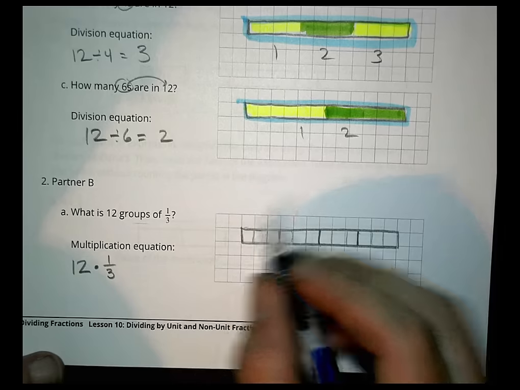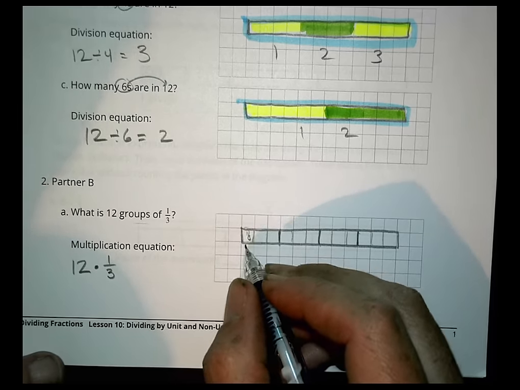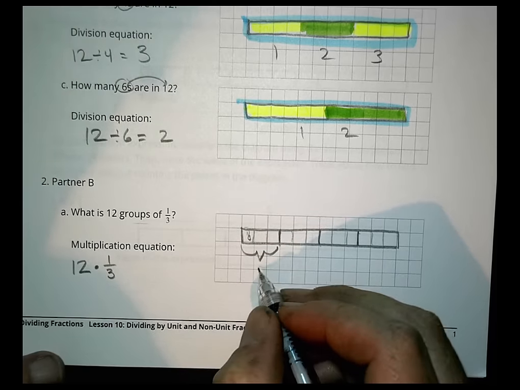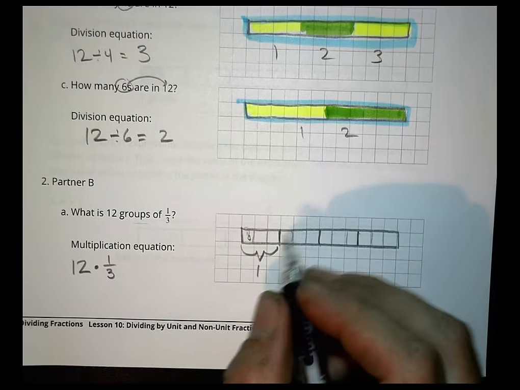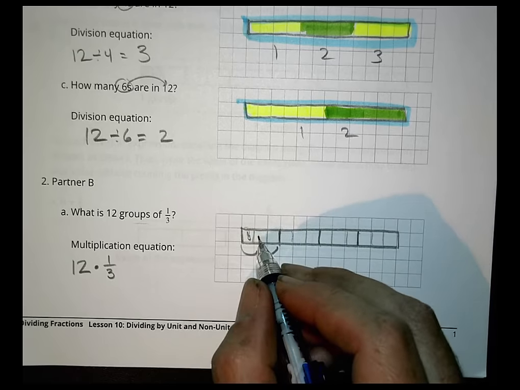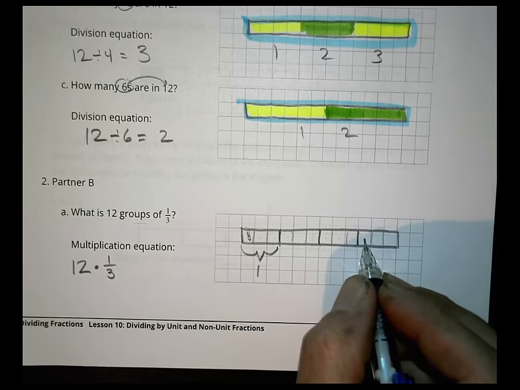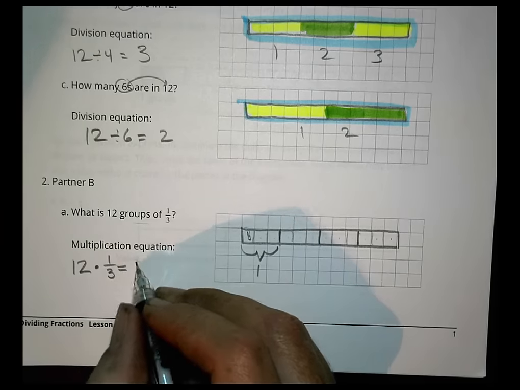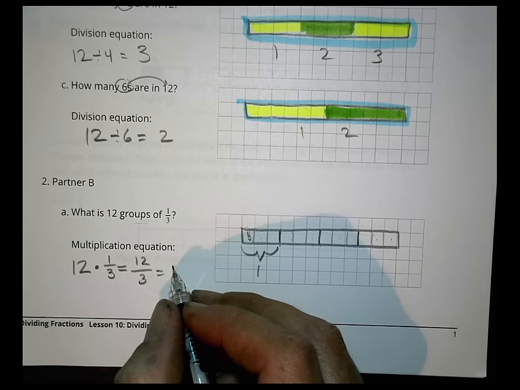And so we have 1/3 inside of here, and a whole is going to be there. So when I take 12 groups of 1/3, this is 1/3, and I'm doing it 12 times: 1, 2, 3, 4, 5, 6, 7, 8, 9, 10, 11, 12. So it's 12 times 1/3. If you multiply that across, you end up with 12 over 3, and 12 divided by 3 is 4.